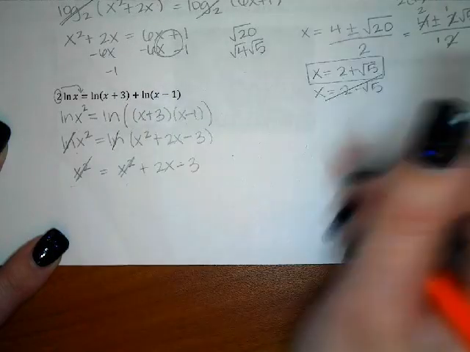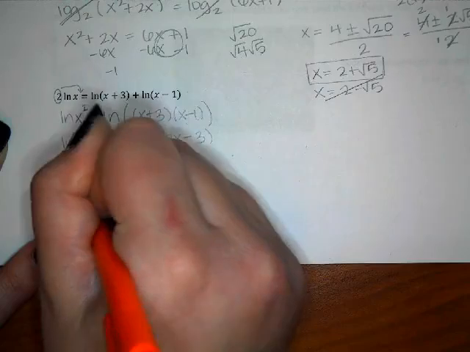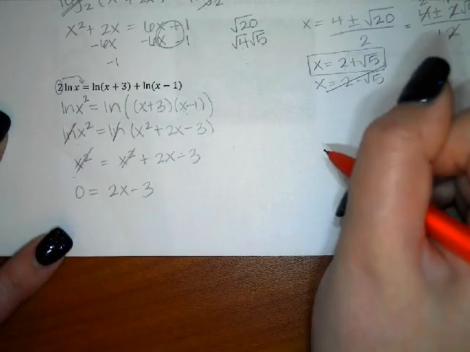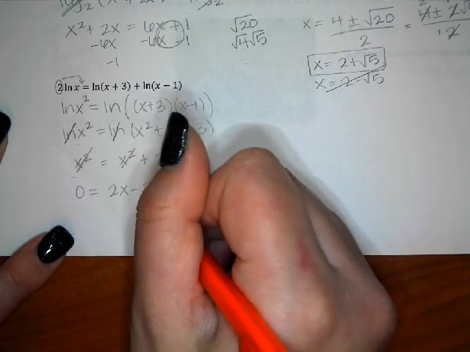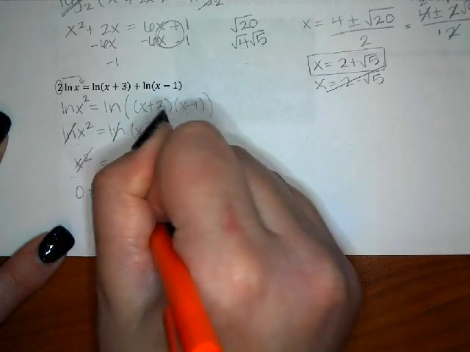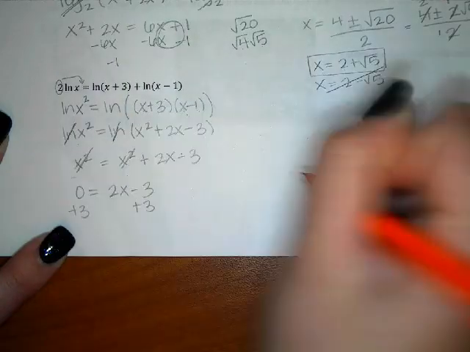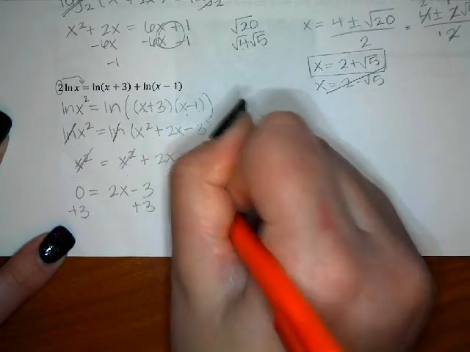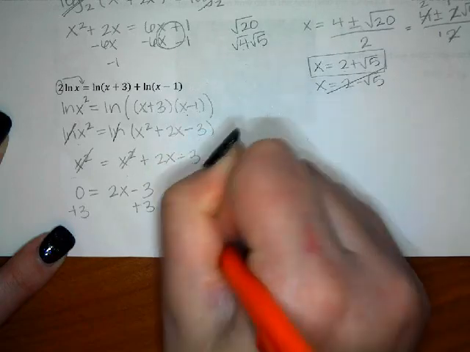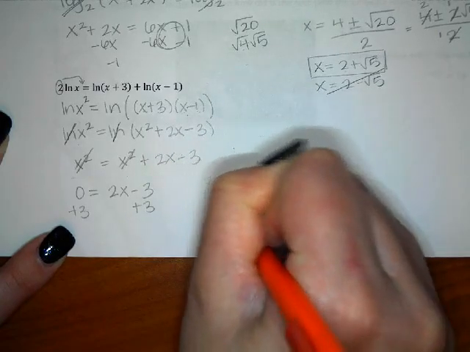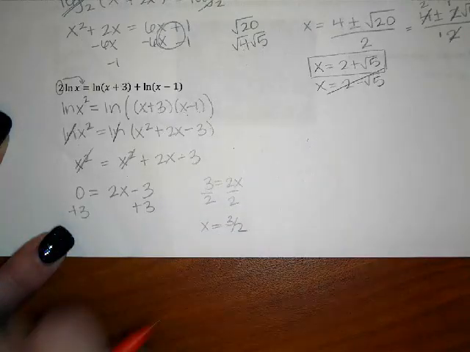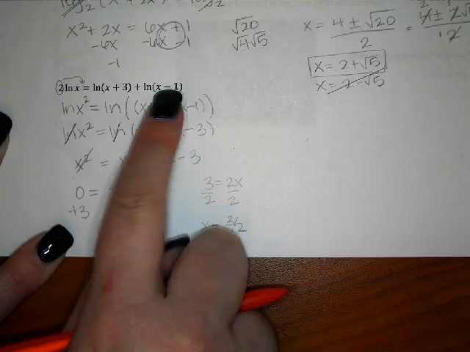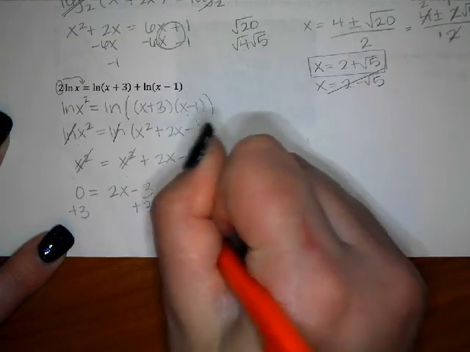So we end up with 0 equals 2x minus 3. And to get the x alone, I'm going to take the 3 and move it to the other side. So 3 equals 2x, and then I'll go ahead and divide by 2. X equals 3 halves. 3 halves is fine here. 3 halves plus 3 is fine. 3 halves minus 1 is fine. So 3 halves is a good answer.